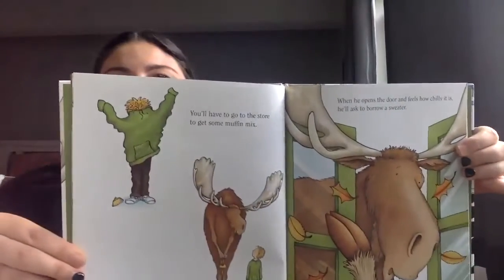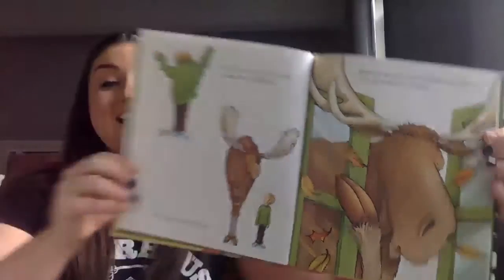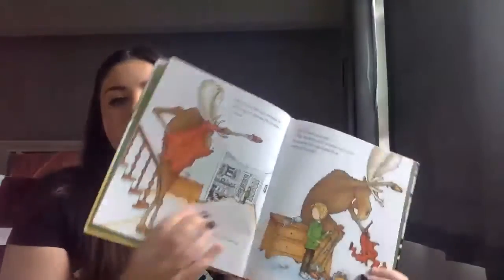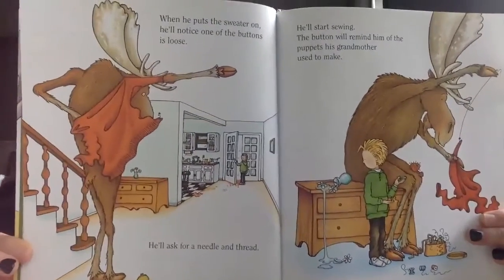You'll have to go to the store to get some muffin mix. He'll want to go with you. Can you imagine seeing a moose at the grocery store? I cannot. When he opens the door and feels how chilly it is, he'll ask to borrow a sweater. A sweater? He was just outside. When he puts the sweater on, he'll notice one of the buttons is loose. He'll ask for a needle and thread. Oh, he's going to sew the sweater back. That is so funny, seeing that moose in the sweater.